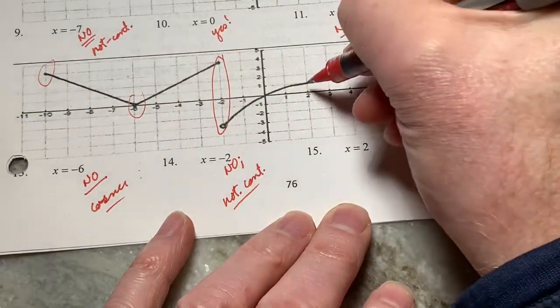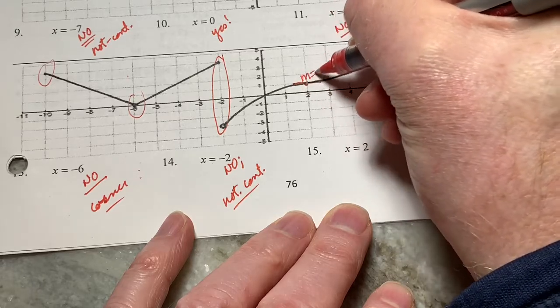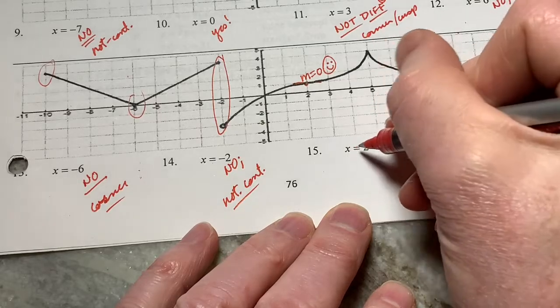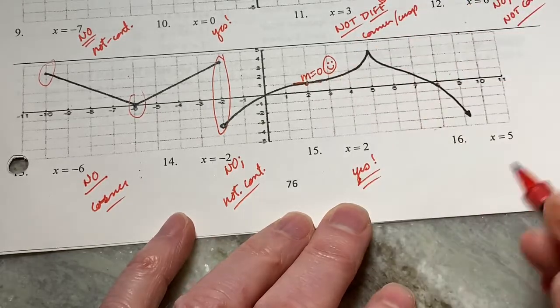What about at x equals 2? Yeah, some people go, no, because the slope's 0. Guys, the slope is 0 is okay. It's the slope undefined that's not. So at x equals 2, is it differentiable? Yes. Slope equals 0, totally fine.